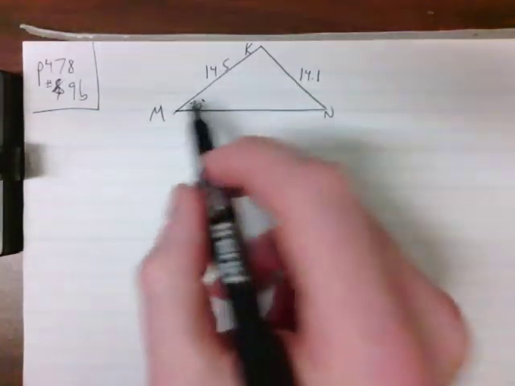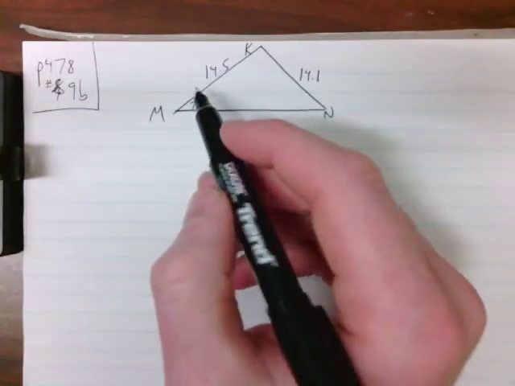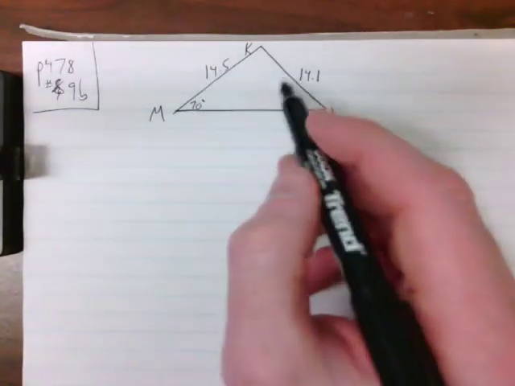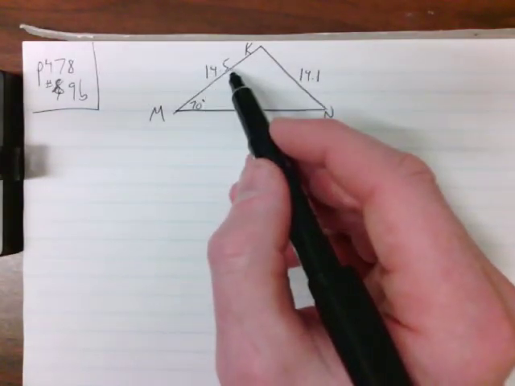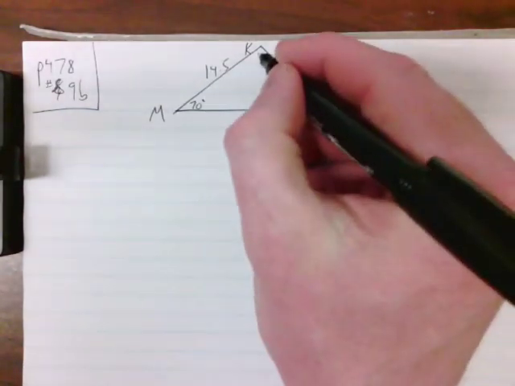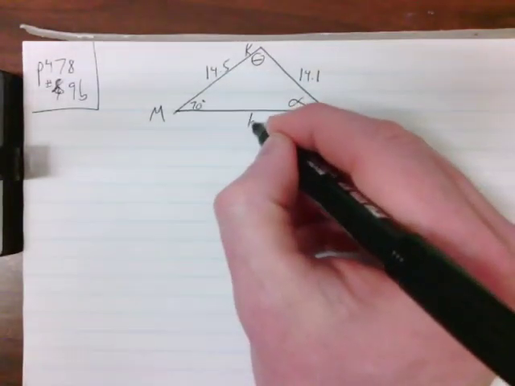Okay, so we're given a triangle. It's not drawn for us, but I drew this. KMN. M is 70 degrees. KN is 14.1 centimeters. MK is 14.5 centimeters. It says solve the triangle, which means we need this, and we need this.